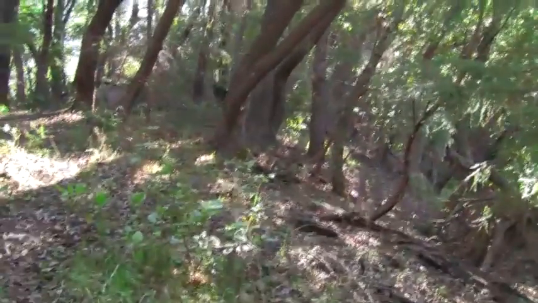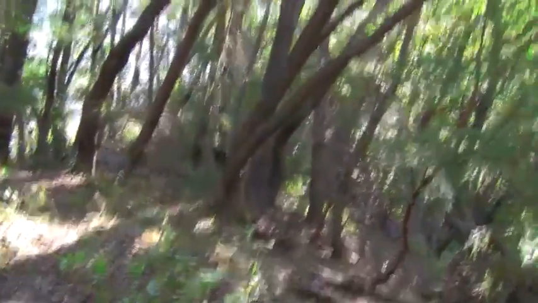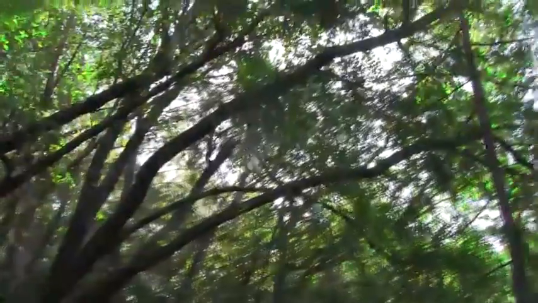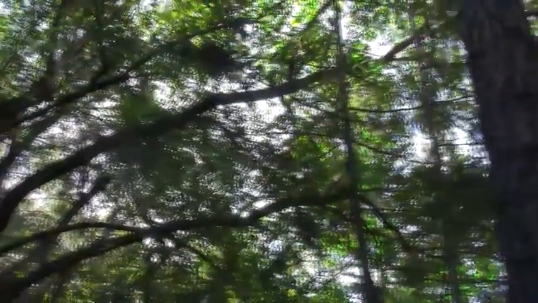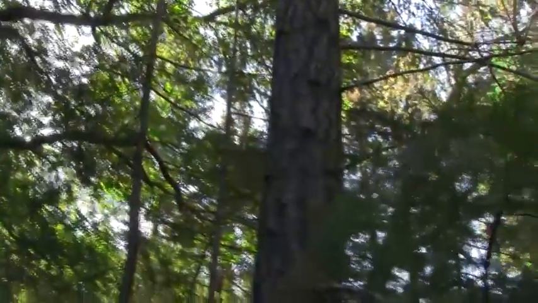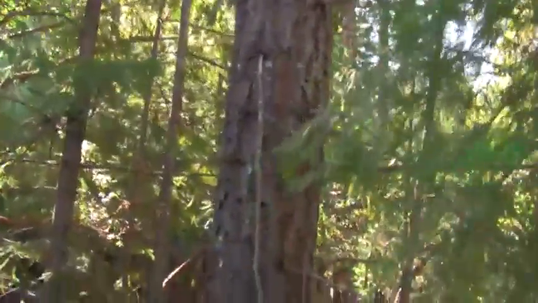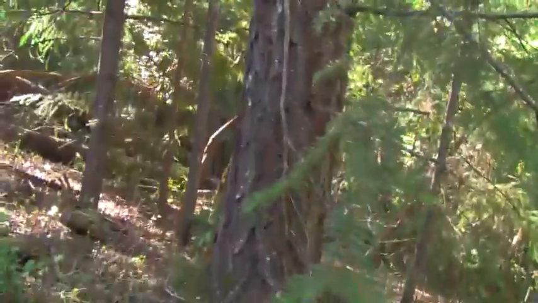There's quite a variety of trees here in these coastal mountains. As you can see, there's some madrones stretching out, reaching out for the sunshine. And right here in front of me is a fir. And it's pretty easy to tell the difference between a fir and a redwood in this area. The fir, first of all, its needles are different.